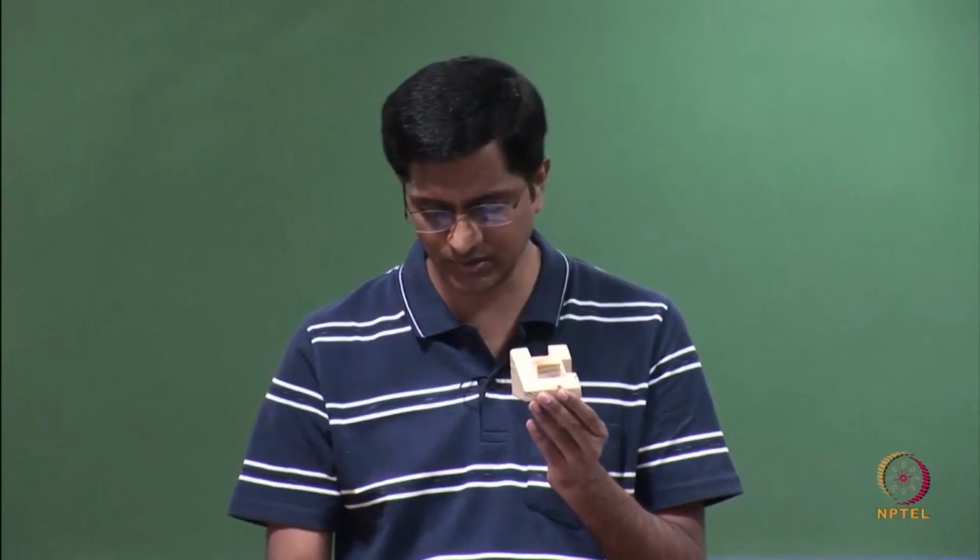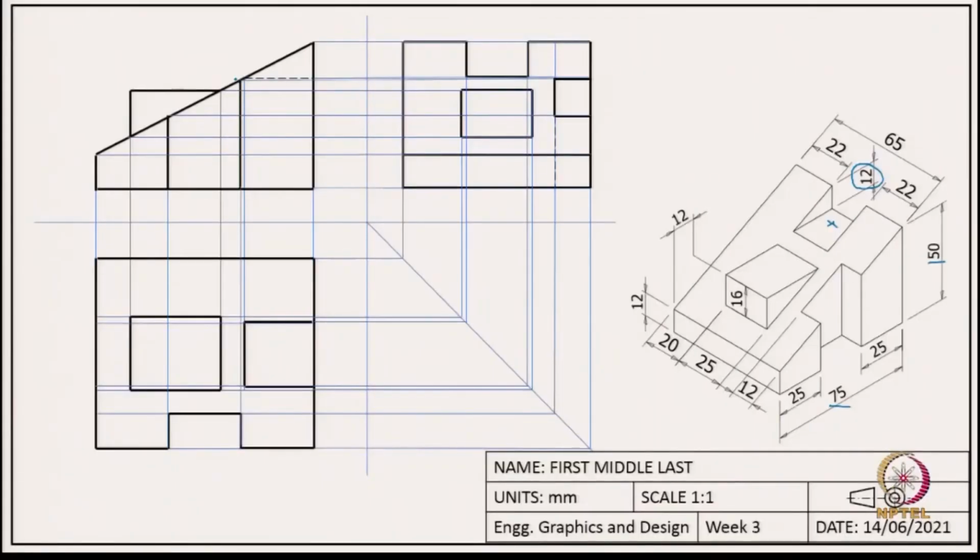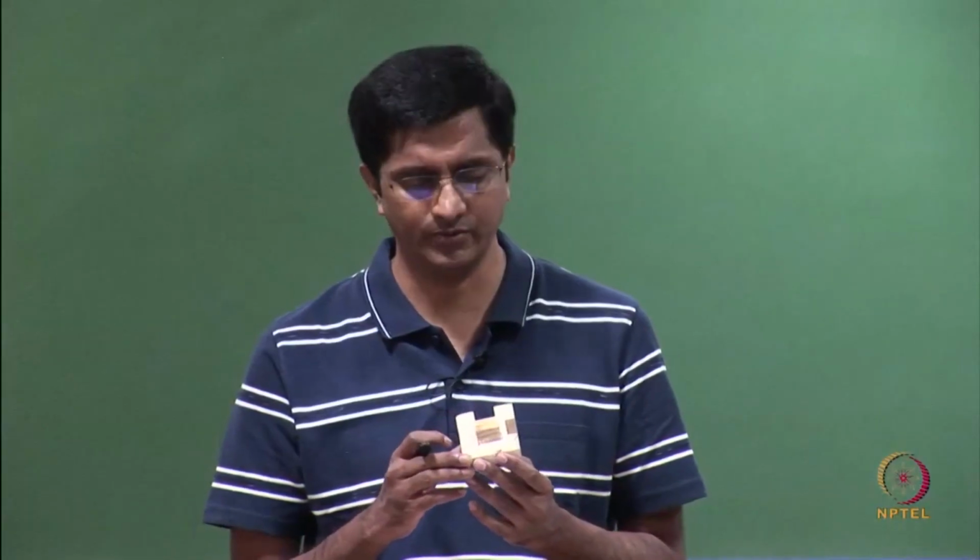We capture that using the hidden line. Probably it is not shown so clearly here, but what I try to do is there is a hidden line here. So, with this we complete the side view.